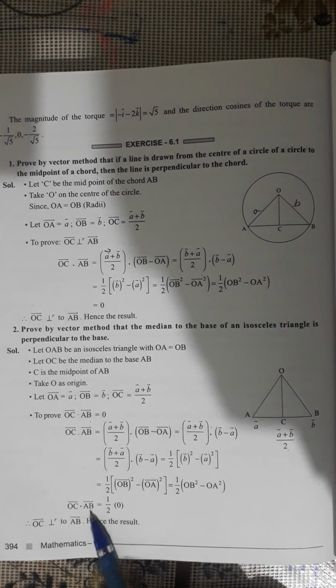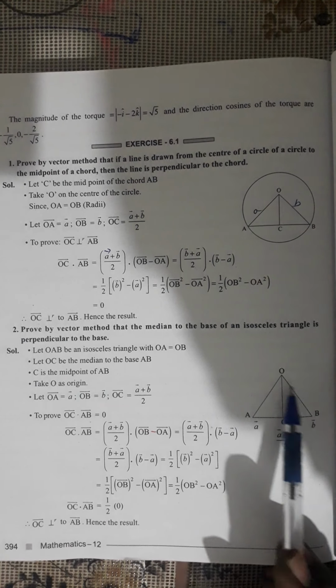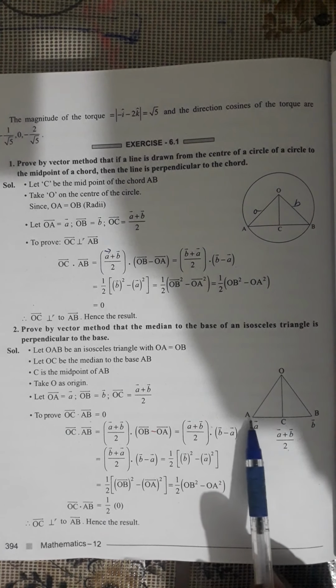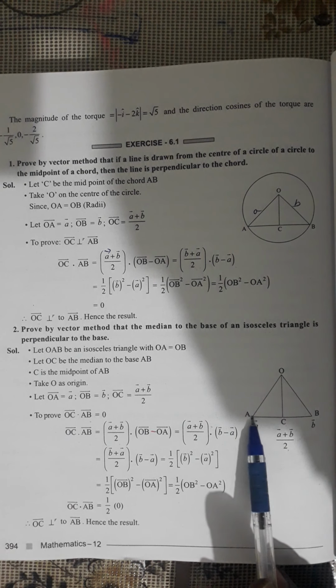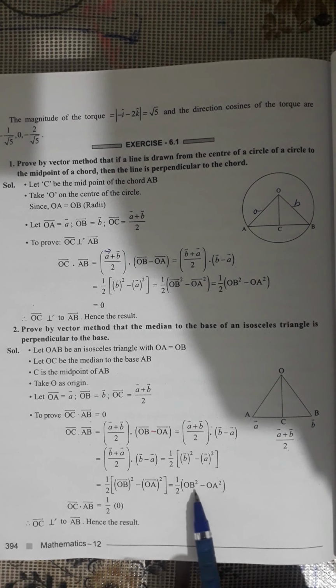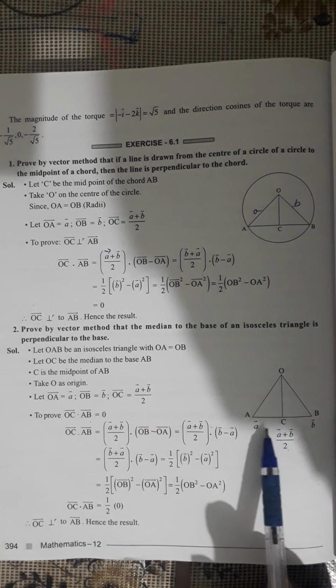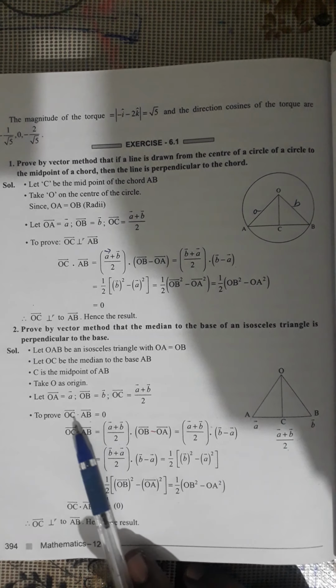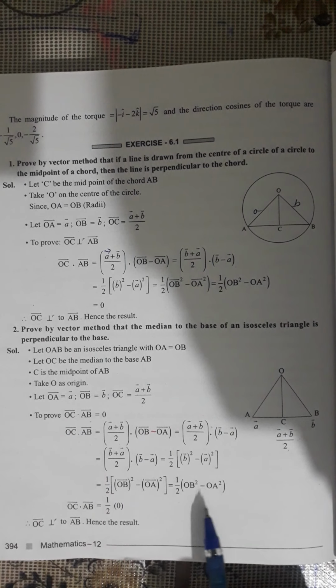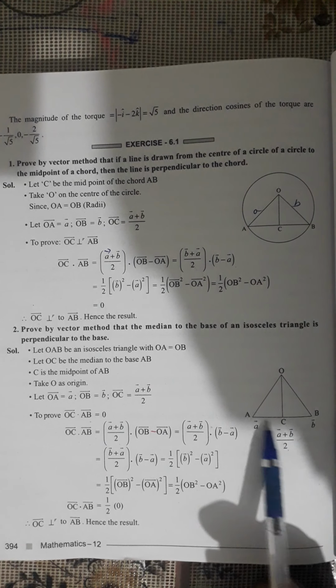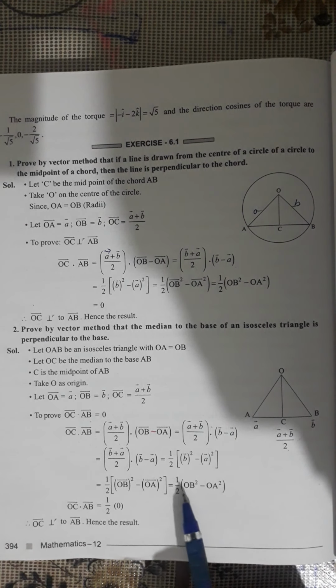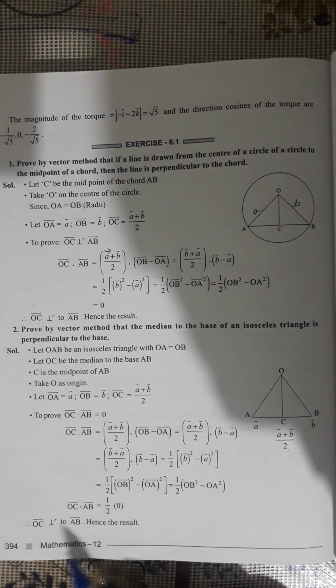Here OC vector dot AB vector equal to half, into OB vector minus OA, these two sides. Then the base is given. Already we know OC vector dot AB vector is 0. So totally, the AB vector here is 0. So half into 0 is 0. So OC vector is perpendicular to AB vector, hence the result.